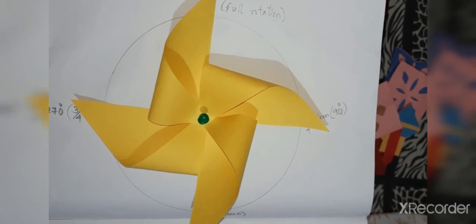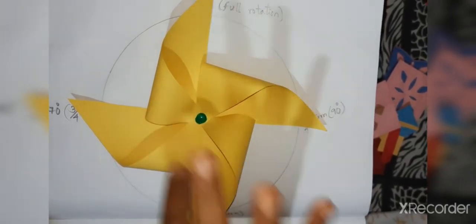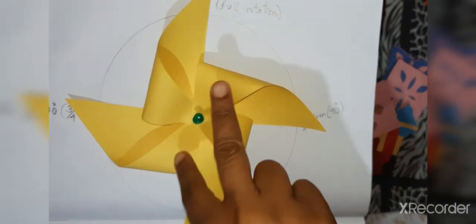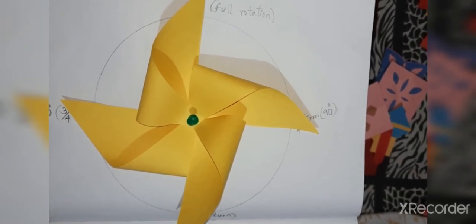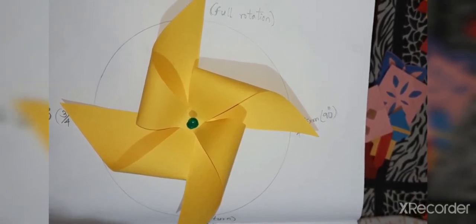Now what will happen if I change the color of the blades to yellow and brown? Think about it. Will it look the same after giving it half a turn? You have to think and explore. Okay.